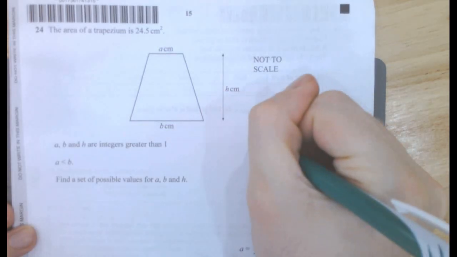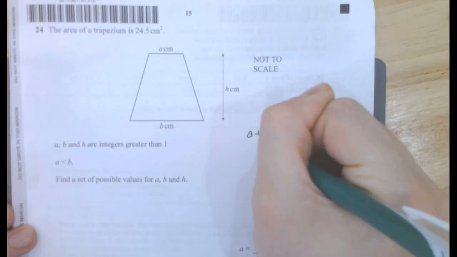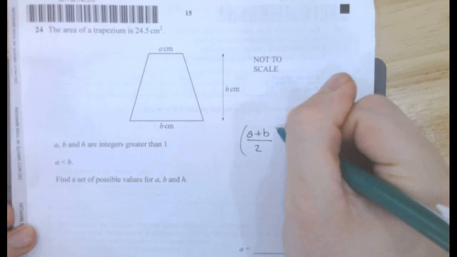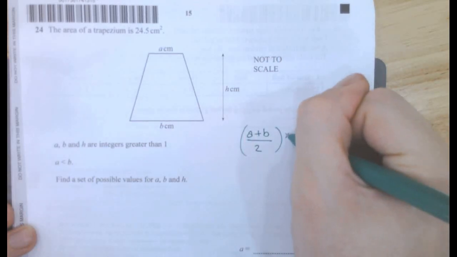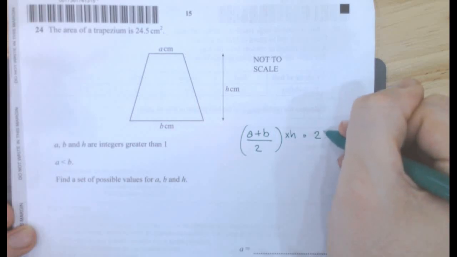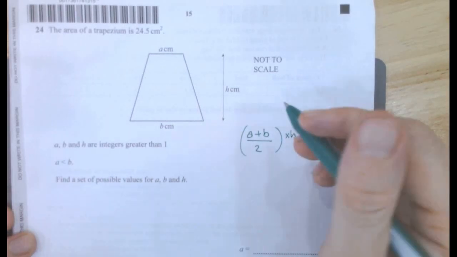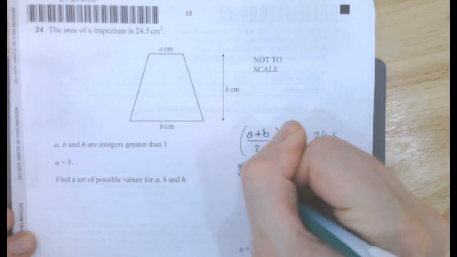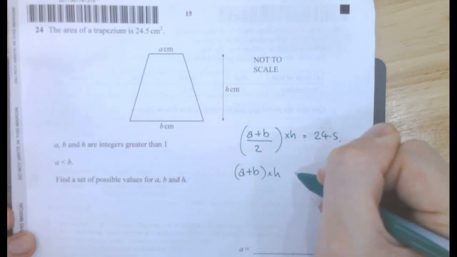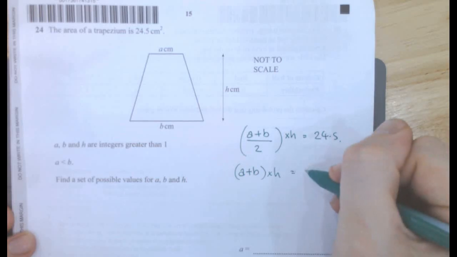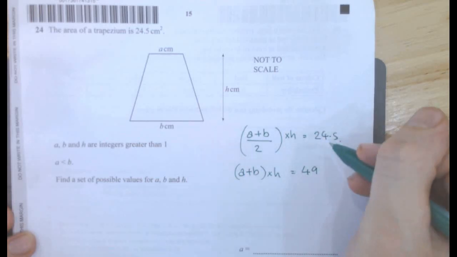First off, we need to understand that when you're working out the area of a trapezium, you add together the 2 parallels, divide by 2, and then you multiply by H, and that will equal 24.5 in this case. All right, well, what about if I multiply both sides by 2? I get A plus B multiplied by H, which is equal to 49. Okay, multiplying both sides by 2.